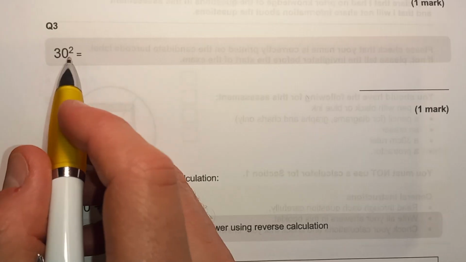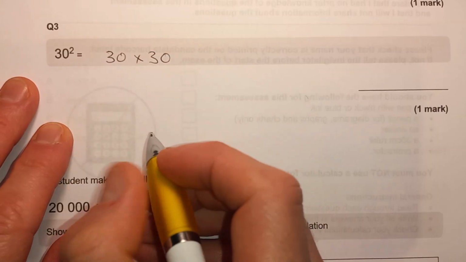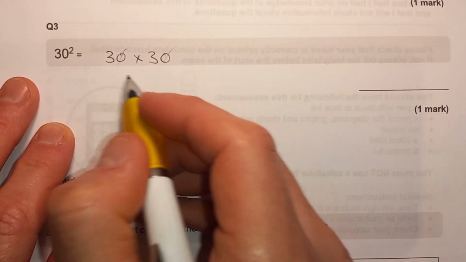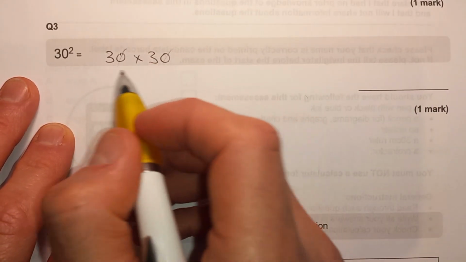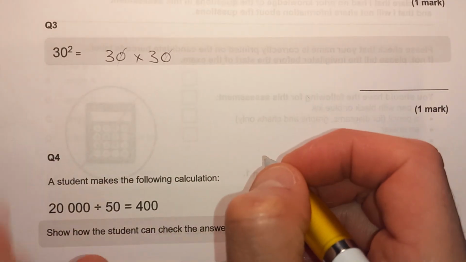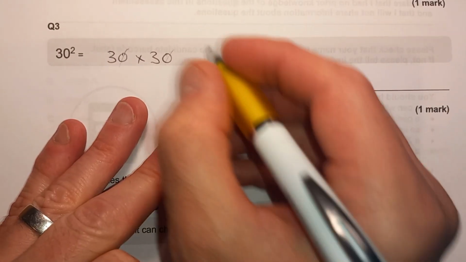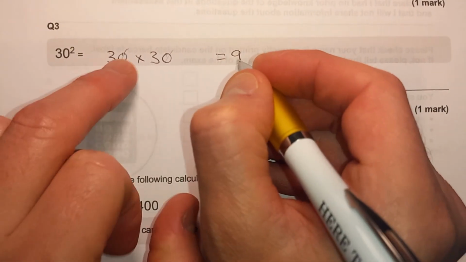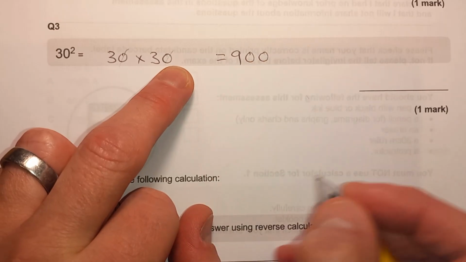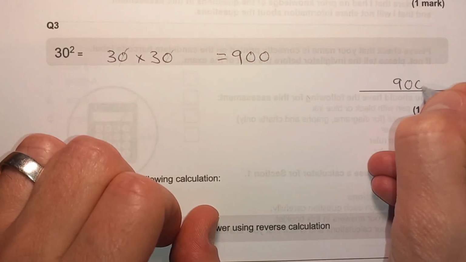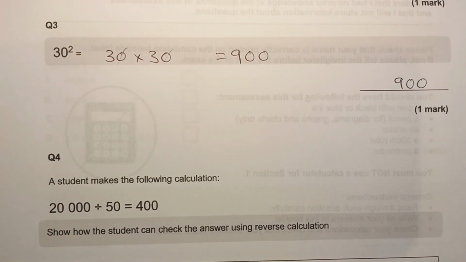Question 3. 30 squared. So that means 30 times 30. Well, let's ignore the zeros to start with. I'm not cancelling them, I'm just ignoring them. So I'm going to say 3 times 3, 3, 6, 9. And then we put the 2 zeros back on. So we end up with 900.